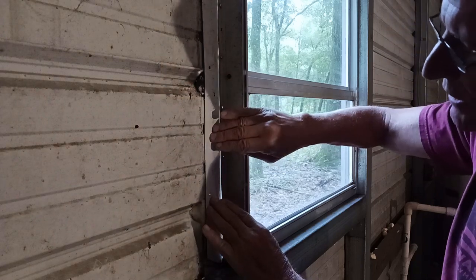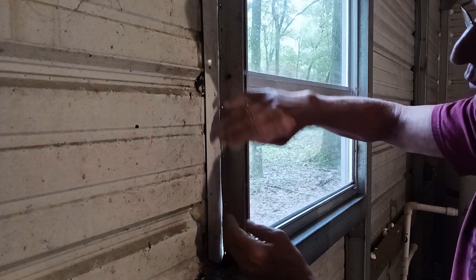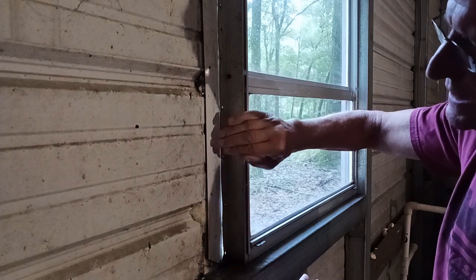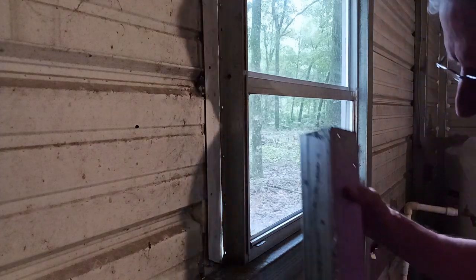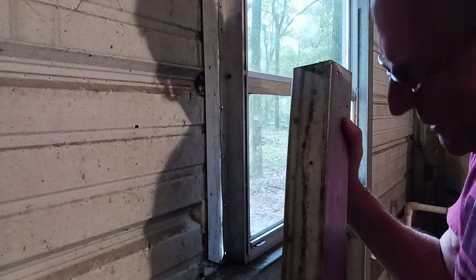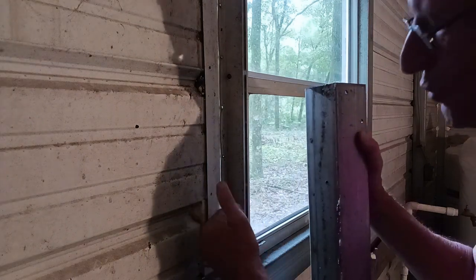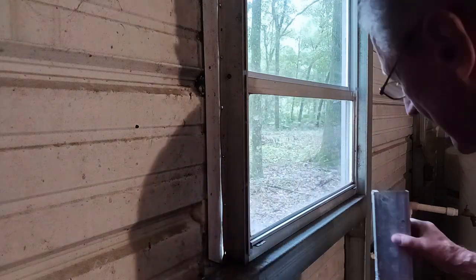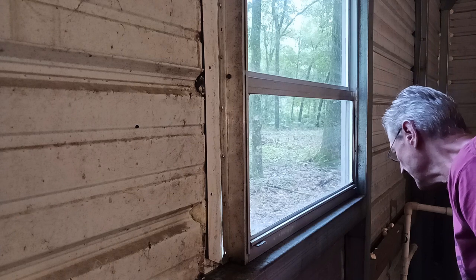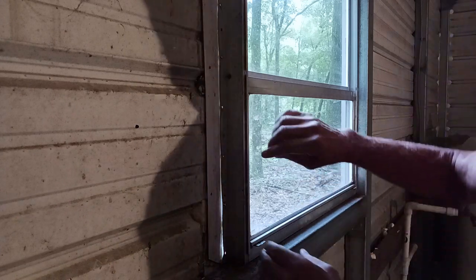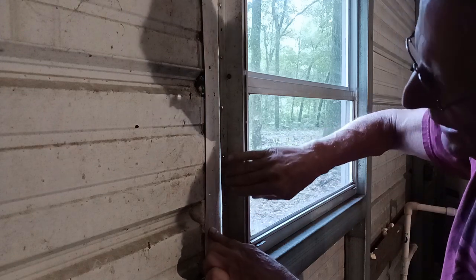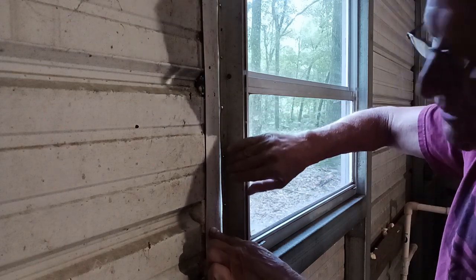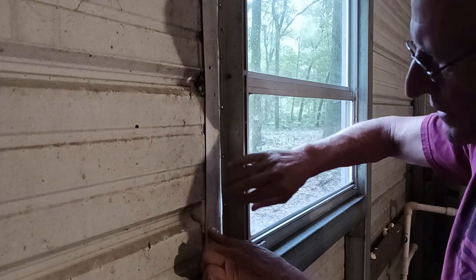And then between here, well, what's up against here is that beam. This beam. And there's nothing, no rubber, no caulk, no nothing between there and the beam. And then between this C channel and the window frame, there's no caulking, there's no rubber.